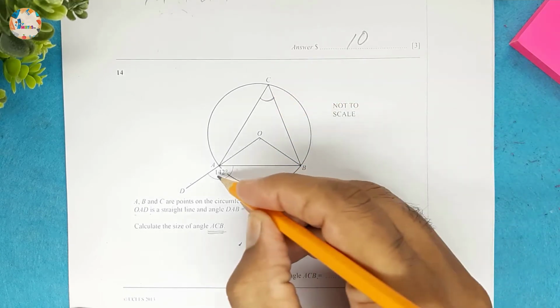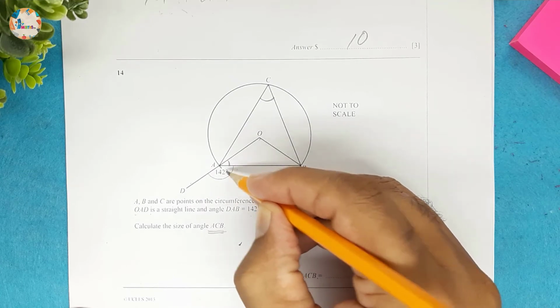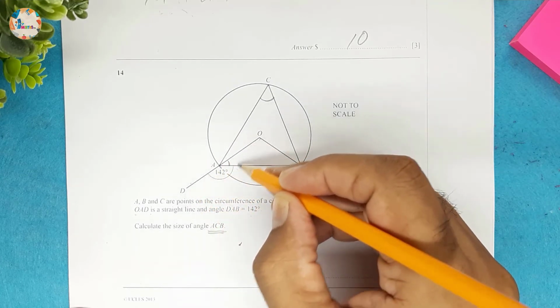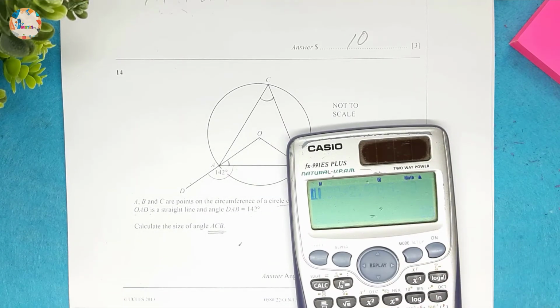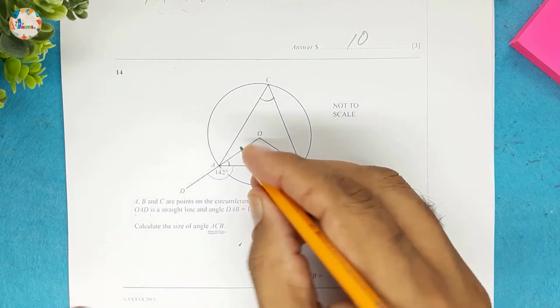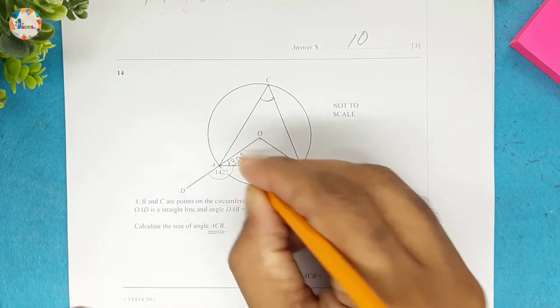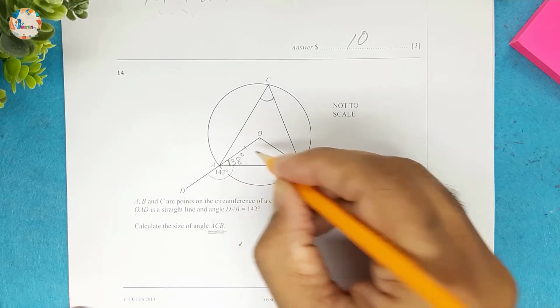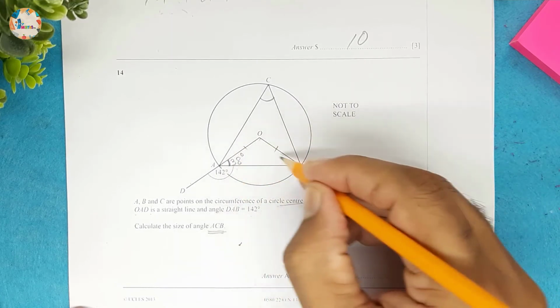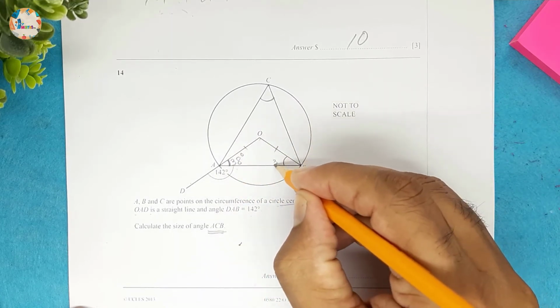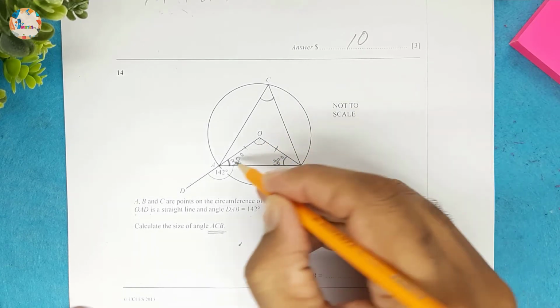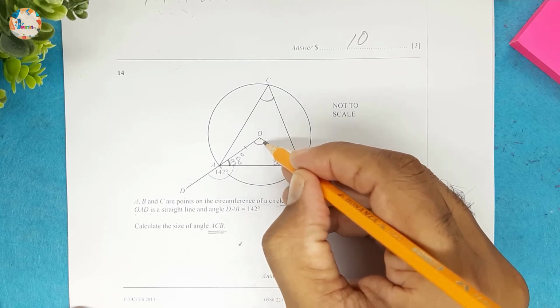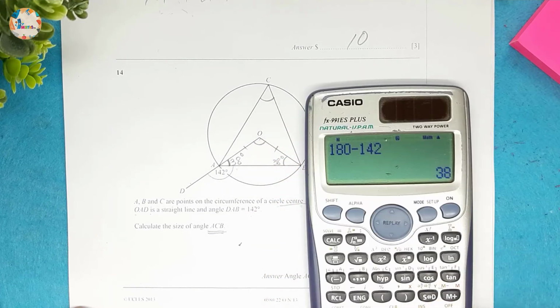So this is easy. First we find this angle, which is on a straight line of 180. So this will be 180 minus 142, which is equal to 38. So this angle will be 38 degrees. This is a radius, this is also a radius, so this angle will be equal to this angle. This is also 38 degrees. Now we can reach this angle. These two are 38, so the third angle of the triangle will be 180 minus the sum of the other 2 angles.